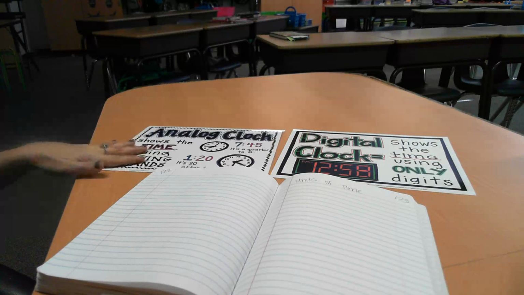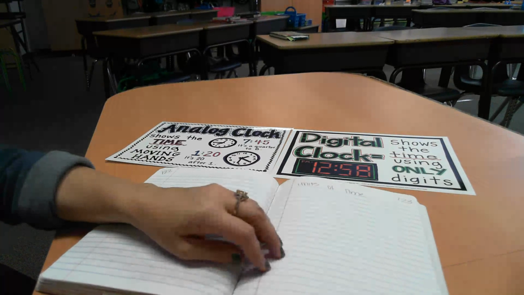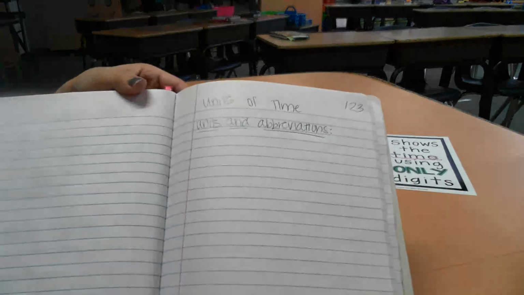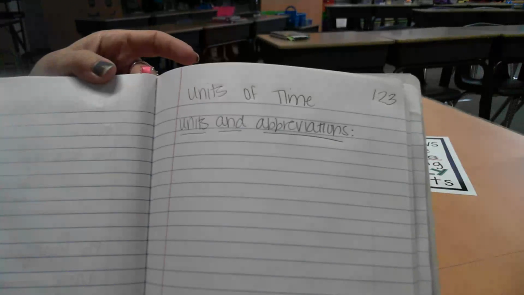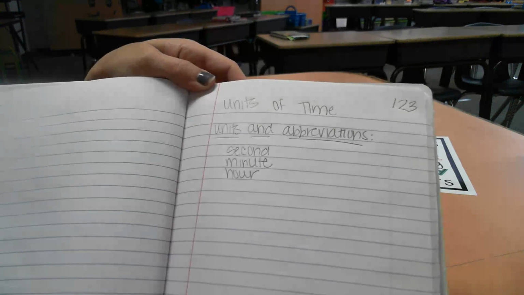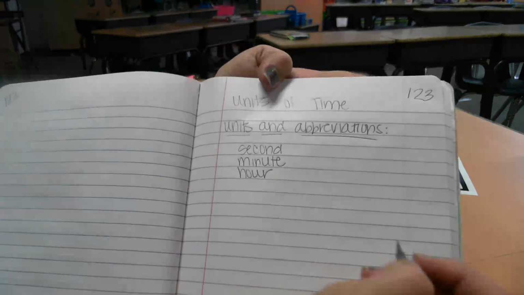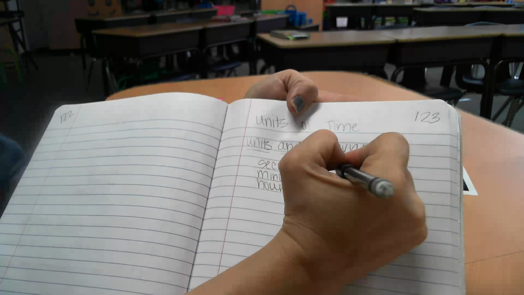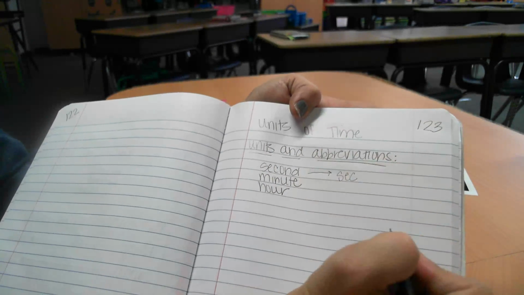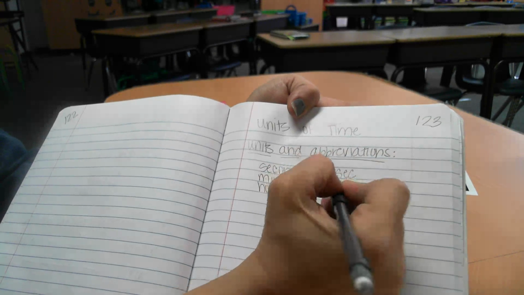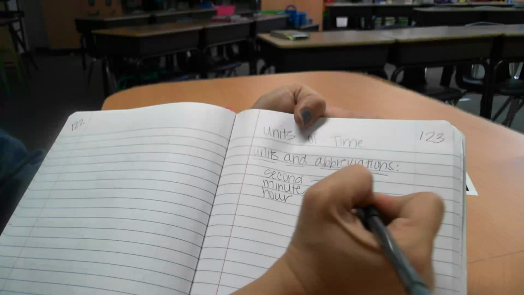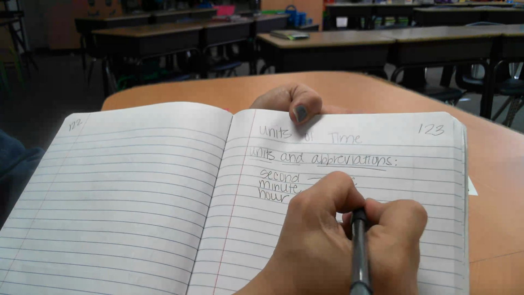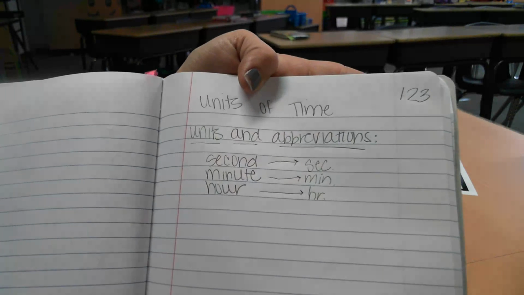So what we're going to do is we are going to write the different units of time on page 123 that we're going to see throughout this unit. We're going to list the different units and their abbreviations. Now, the first ones we're going to focus on with our clocks are going to be second, minute, and hour. The abbreviation for second is SEC. The abbreviation for minute is MIN. And the abbreviation for hour is HR. So go ahead and make sure you have those three written down first.